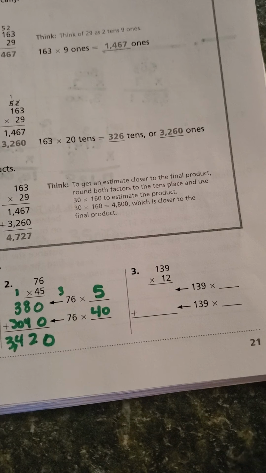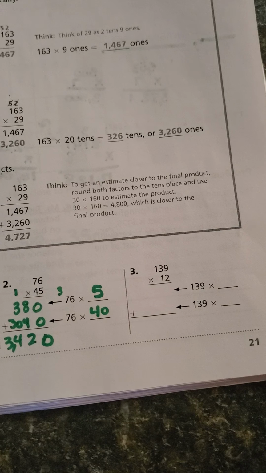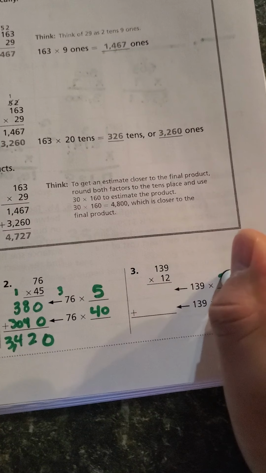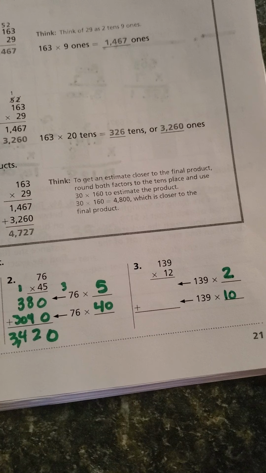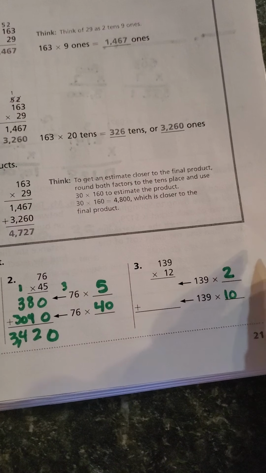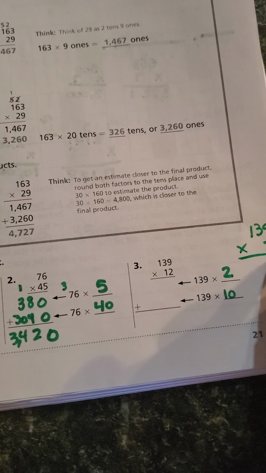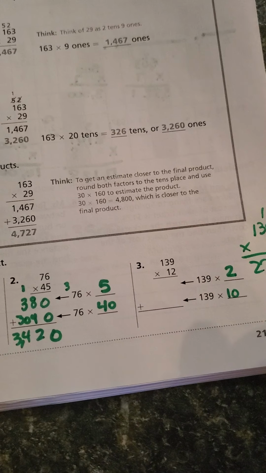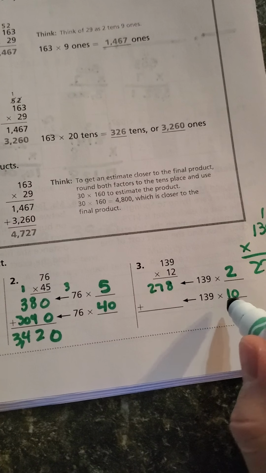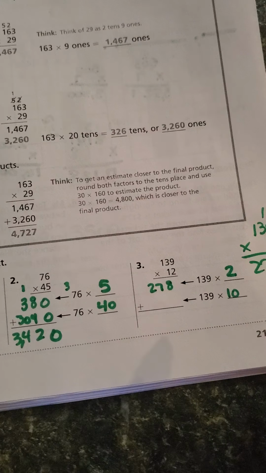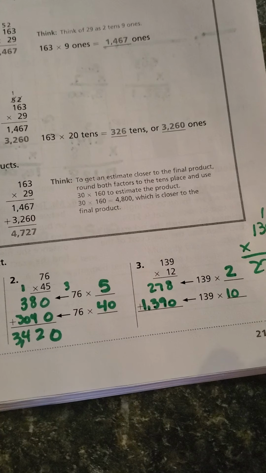And for number 3, 139 times 12. Again, we're breaking down this 12. All right. We always do the ones place first, which is a 2. And then the tens place is a 10. Okay. 139 times 2. Now, I was doing it this way. You can go over here to the side and multiply like this, if that'll help you. Okay. 278. And then 139 times 10. Remember I said you just need to add a 0 at the end of that. 1,390. So you're just going to go ahead and add.